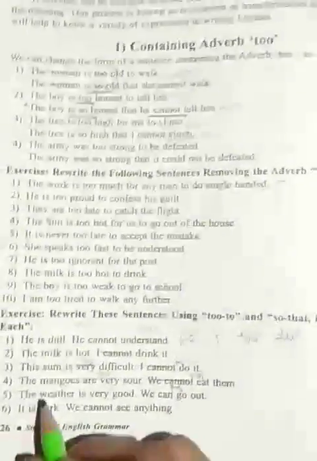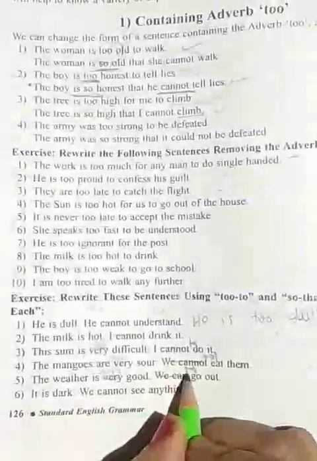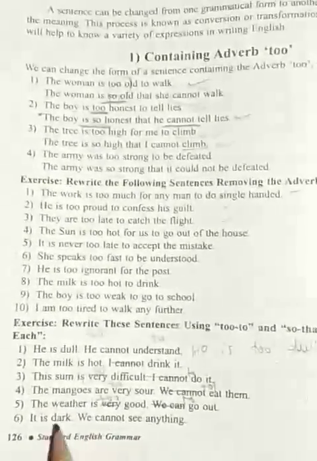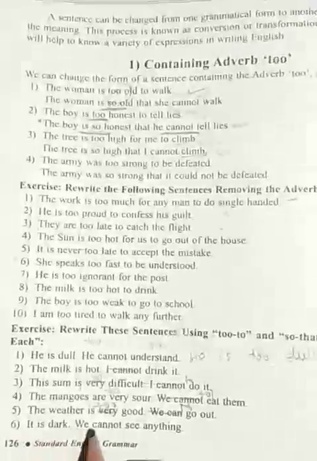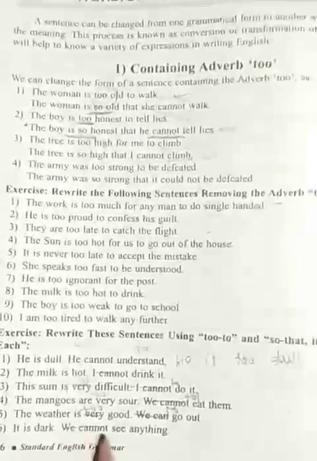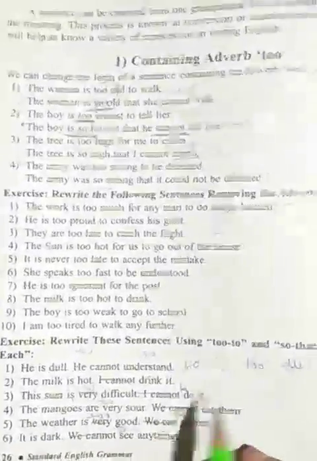Got it? It is dark. It is too dark. We cannot see anything. Got it? It is too dark to see anything.